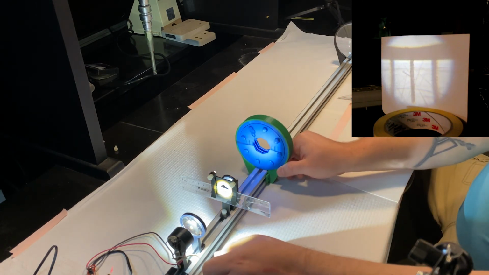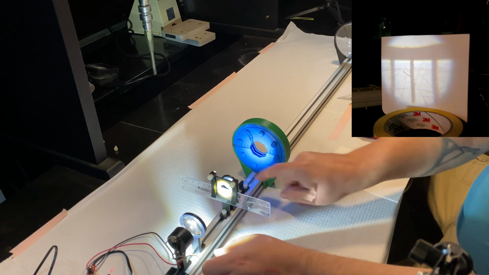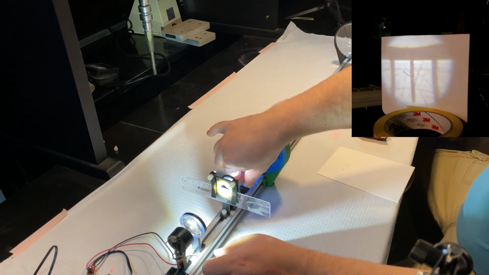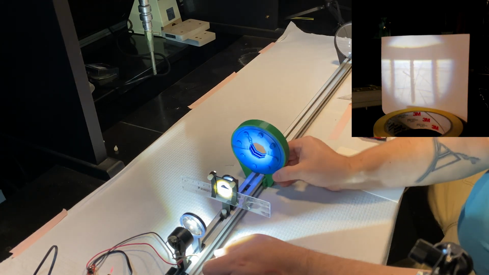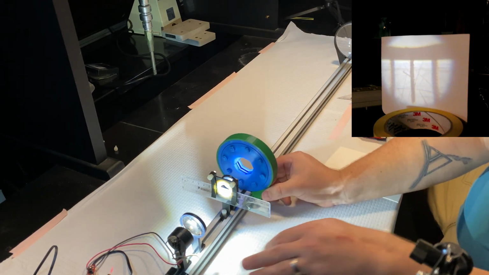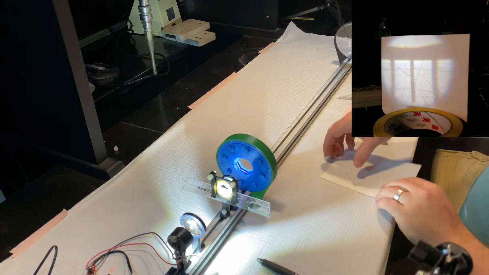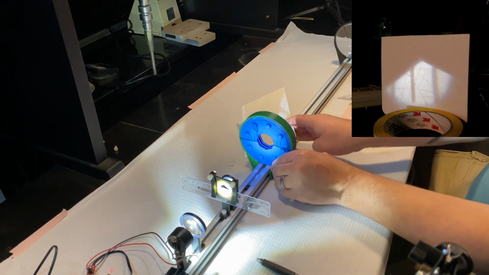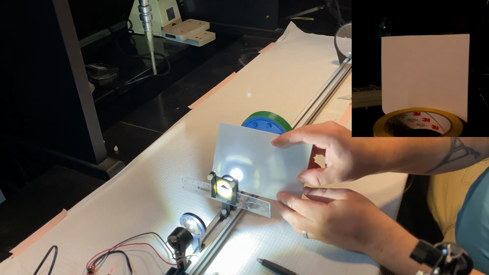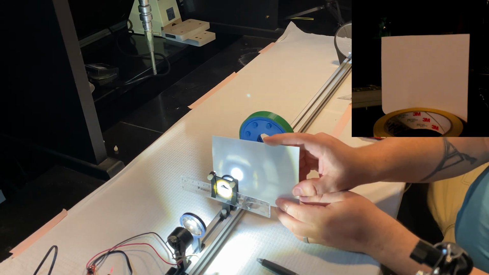But if I go back, I'm going to remove this so I can get a little bit closer to my objective lens. If I go back over here, I'm just going to double check where my back focal plane is so that I know I'm putting it close to the right spot.